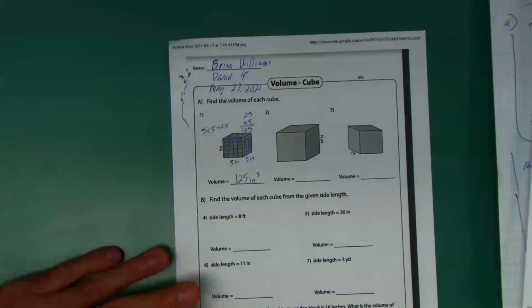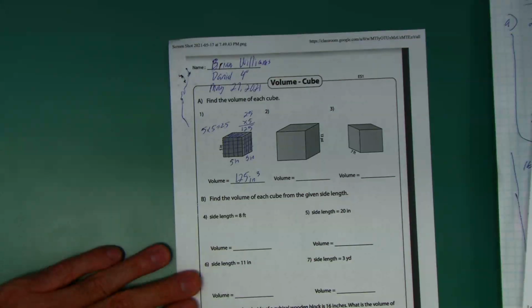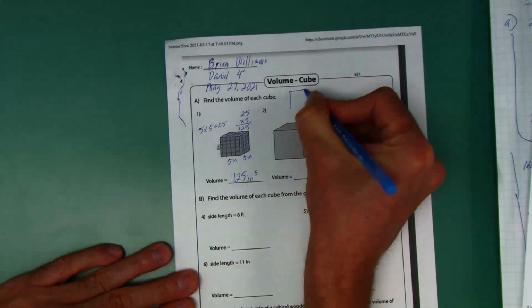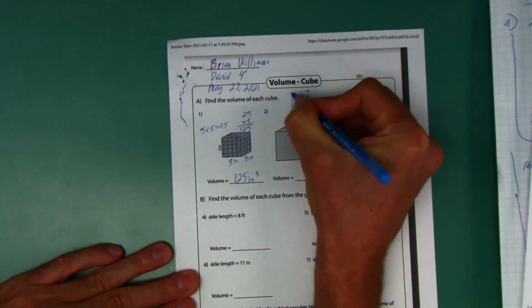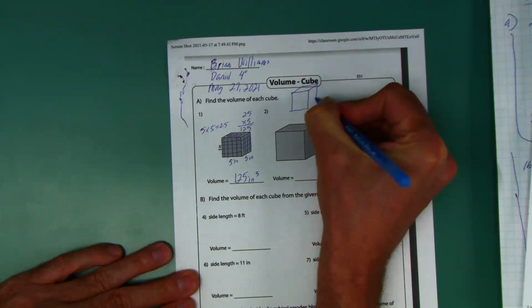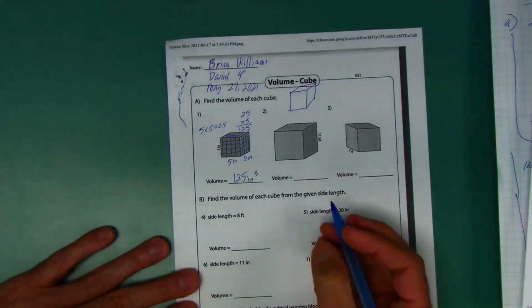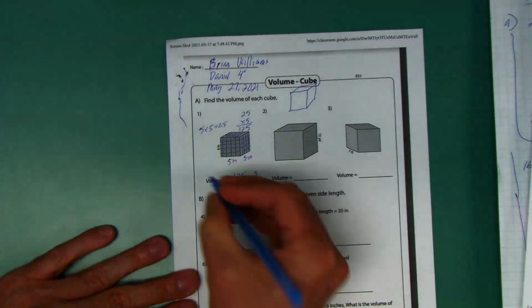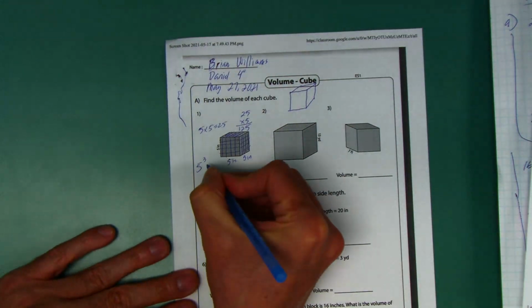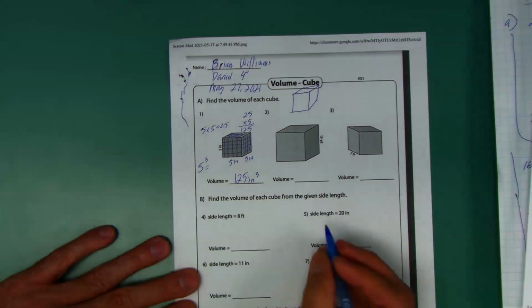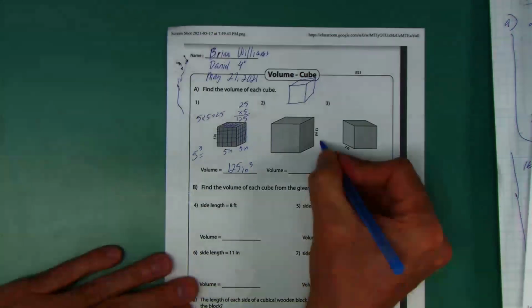Remember, that's to the third power. 3D. 1D. 2D. 3D. Okay? 3 dimensions. Now, you might notice that 125 is the same as 5 to the third power. Okay? So that is a shortcut.